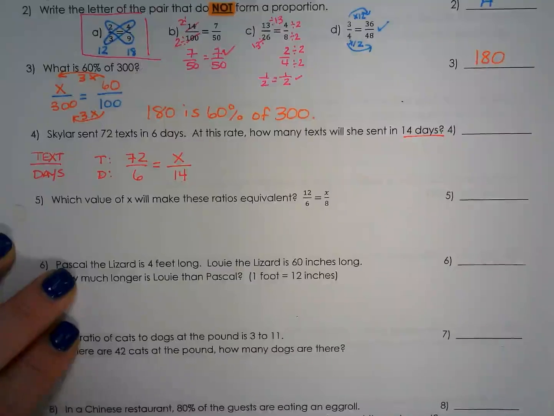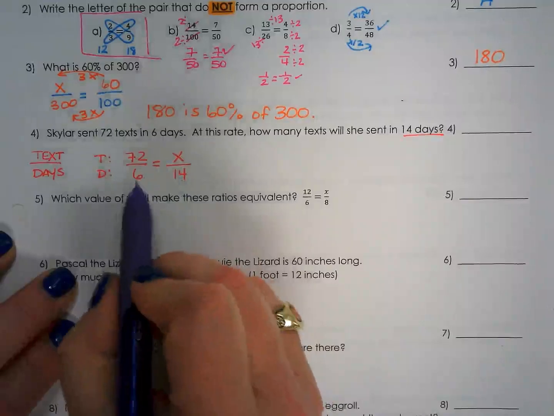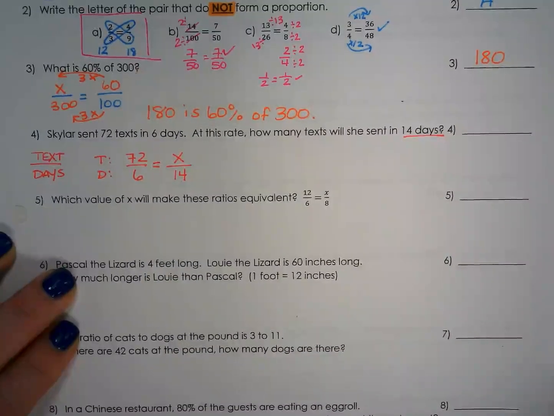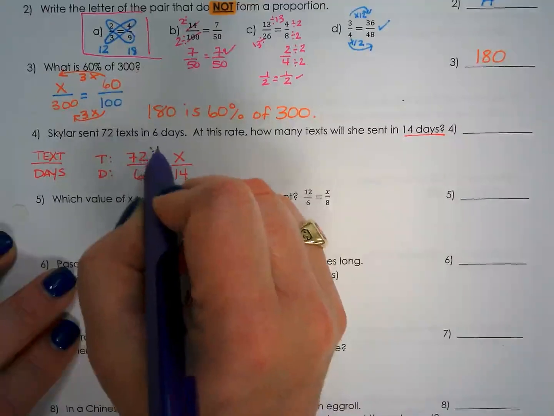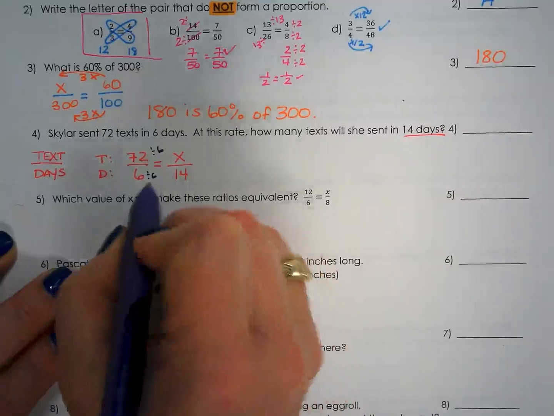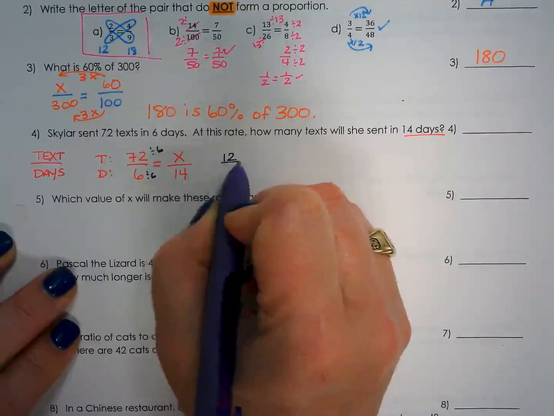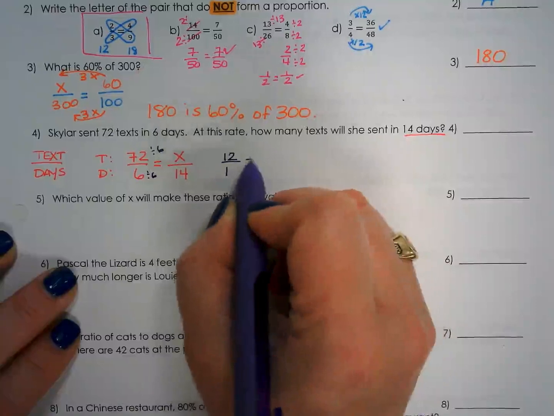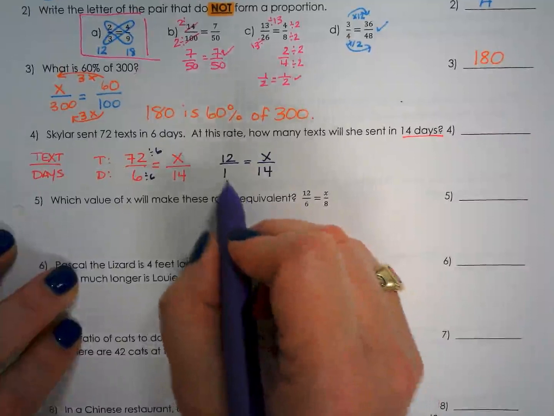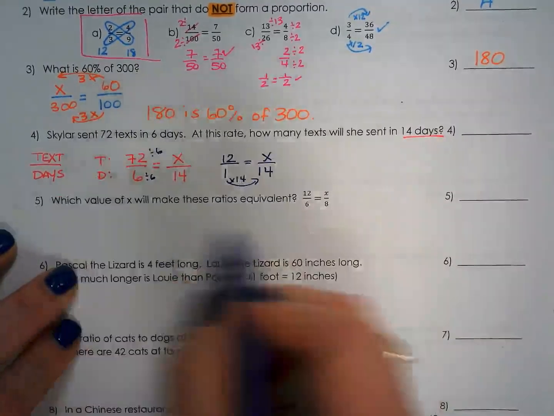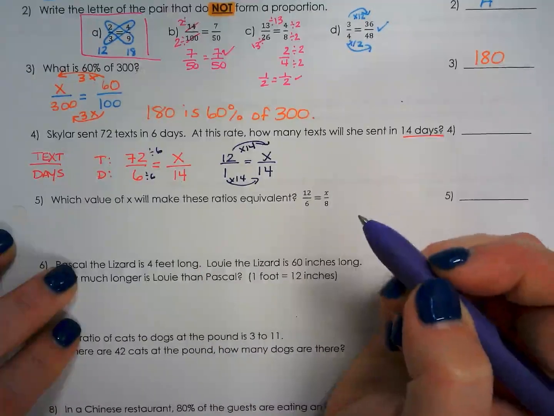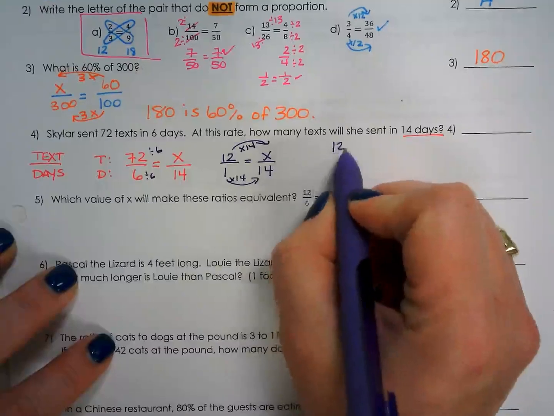Now, the way that it's set up at the moment, I'm going to have trouble figuring out the relationship between 6 and 14, but I can simplify here. 72 and 6 share a factor of 6. So 6 goes into here 12 times, and 6 goes into here once. All right, and now we can see that 1 times 14 will get me 14. So 12 times 14 should tell me how many texts she sends. And let's do that.